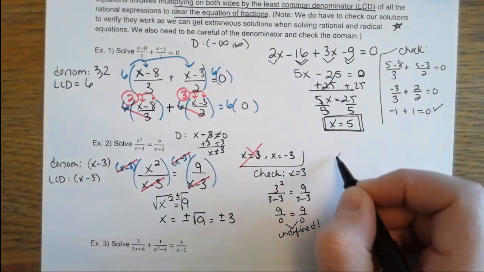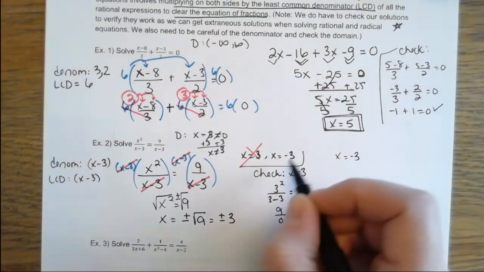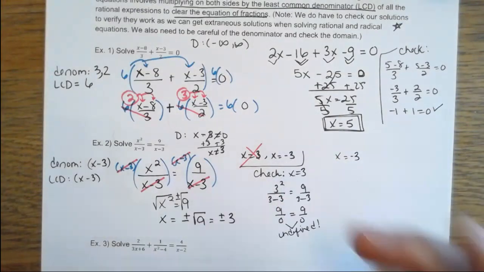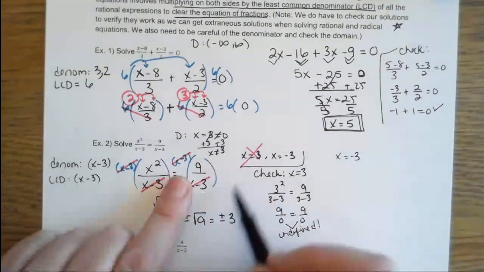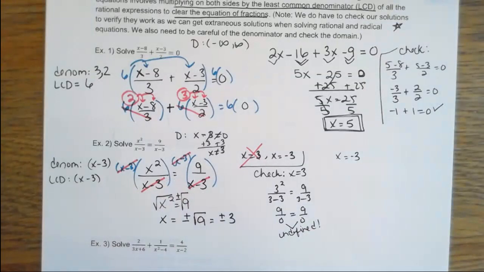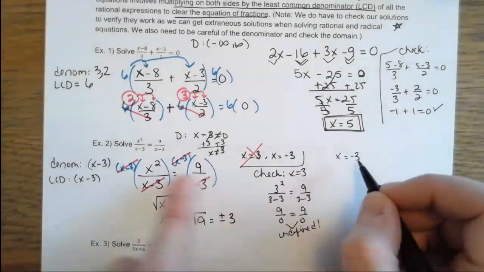You still want to check the other one though. Just because one gets canceled and one does not mean the other one always works. Both of them may not work for different reasons. So it's not just domain issues that you're watching out for. Sometimes they're subtle and you may not notice them right away. So you do have to check.